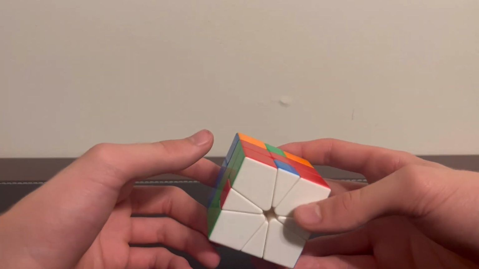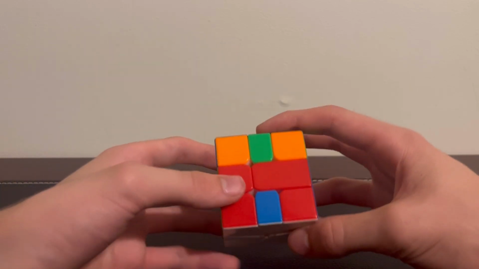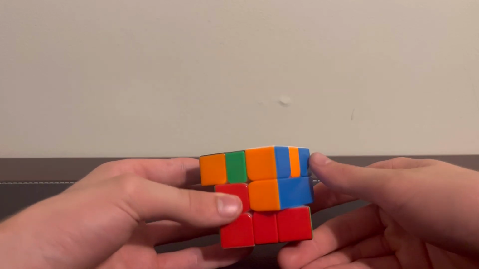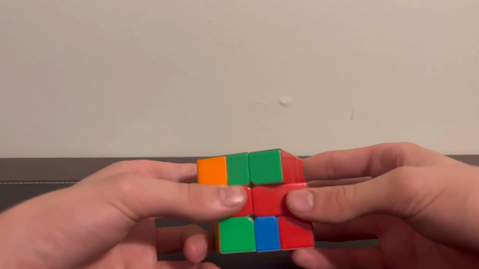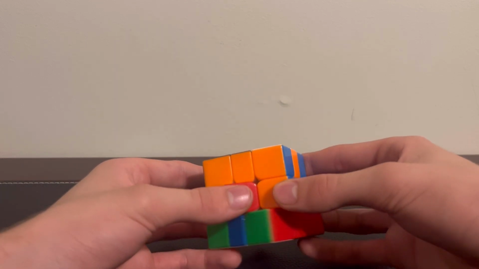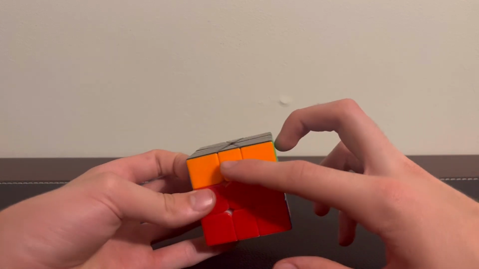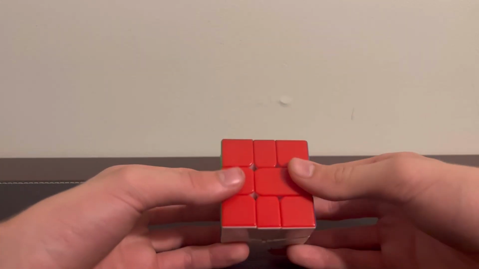So what I would do for this one is I see that if I do the algorithm, this red will go here. And the algorithm is 1, 0, 0, 3, -1, -1, 1, -2. And so now we can see that these two edges swapped and these two edges swapped. And now we just have a U-perm on the bottom.